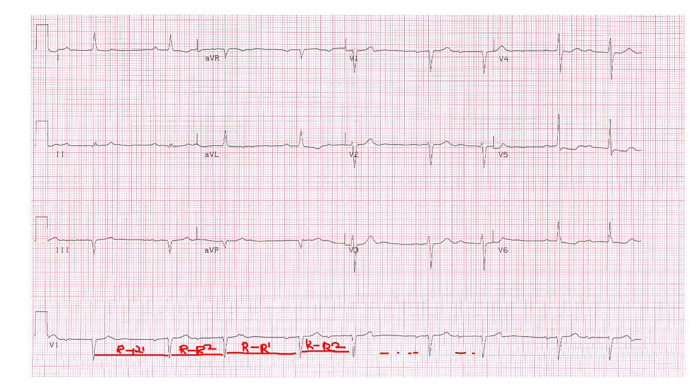But since it's irregular, I know I can't use the rule of 300. So what am I going to do? I know I've got 10 seconds in time across the ECG, and I'm going to count QRS complexes. So I've got 1, 2, 3, 4, 5, 6, 7, 8, 9. 9 times 6 is 54. It's probably between 54 and 60. So about the same heart rate as the previous one. A little bit bradycardic, but not really remarkably bradycardic.